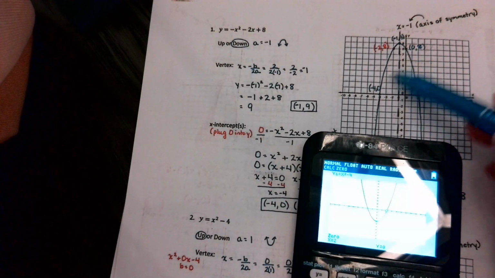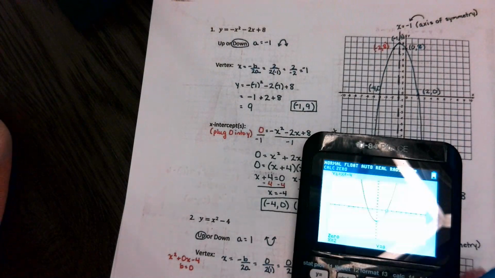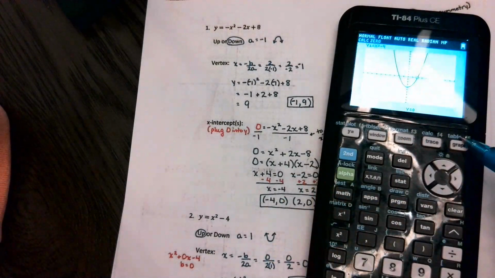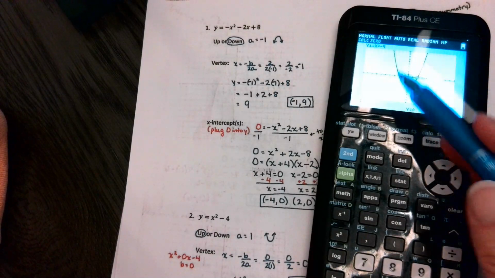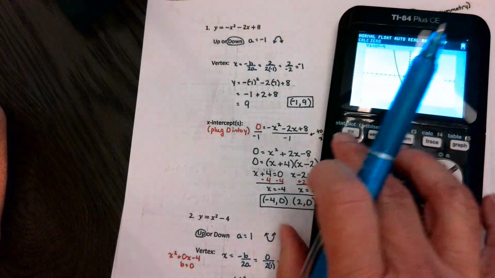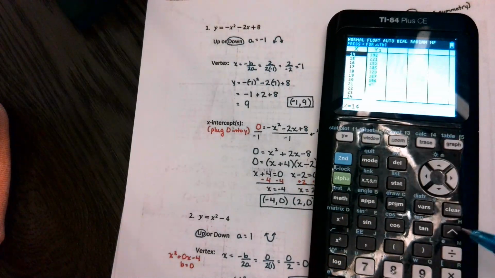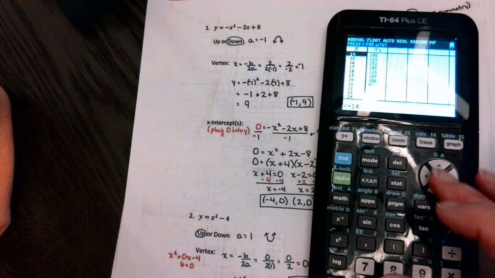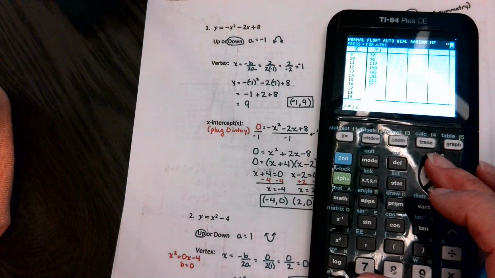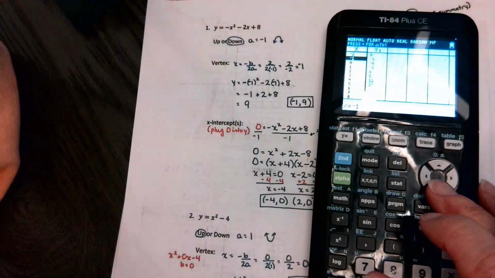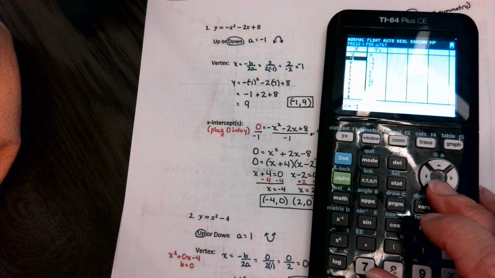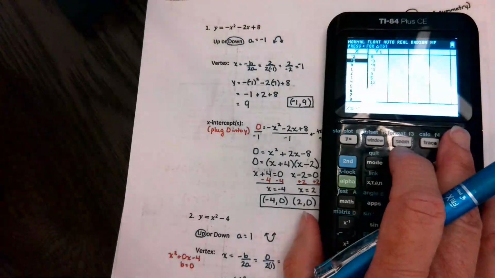But let's say we needed one more point. Well, we can go to our table, and it's going to give us all the points on this parabola. So you need it to be second table, and here's a bunch of points. I don't really want to graph 14, so I'm going to go back around the origin. But you'll see that we have -1, 3. That wasn't one of our points.